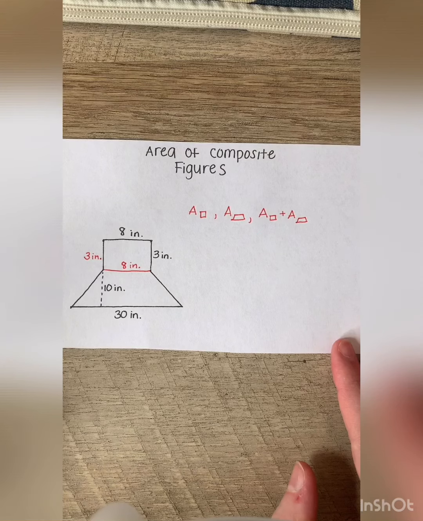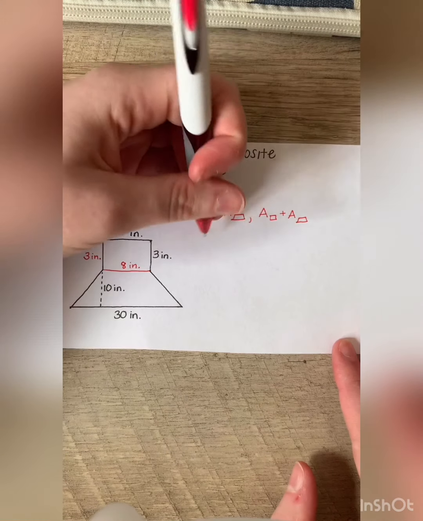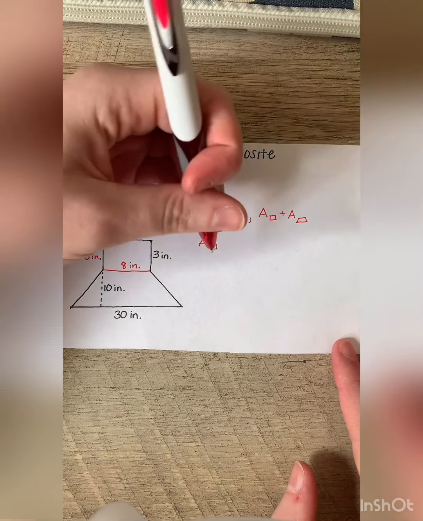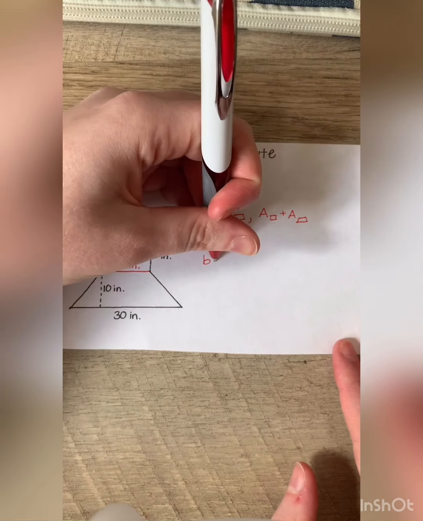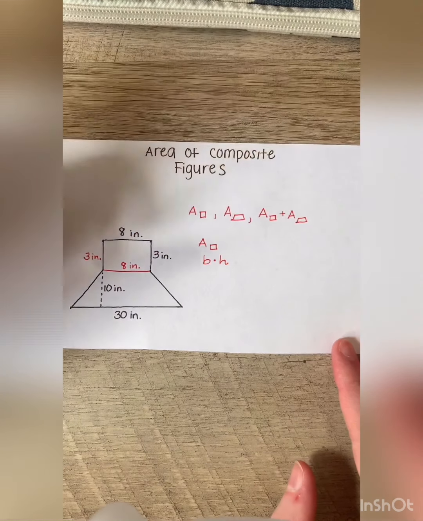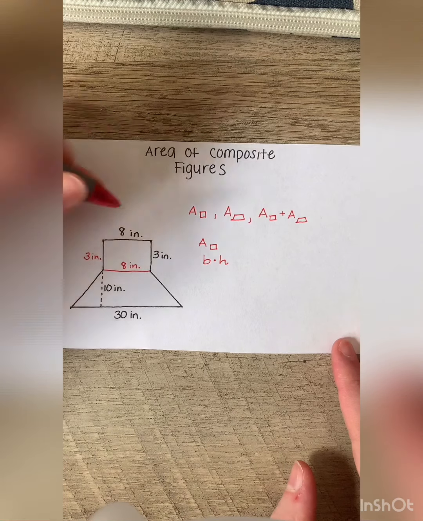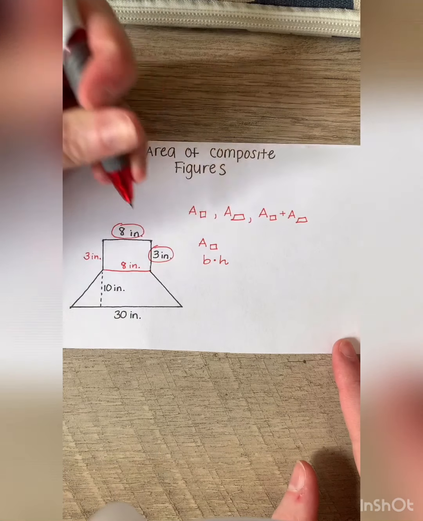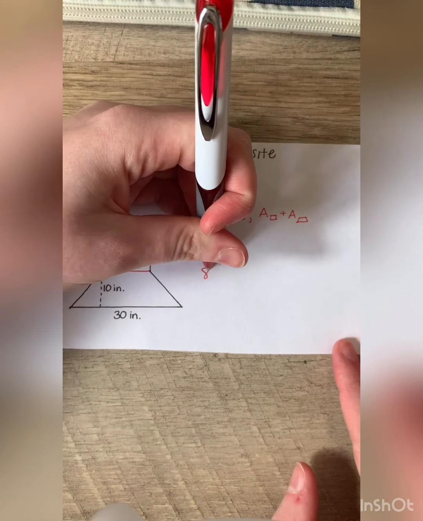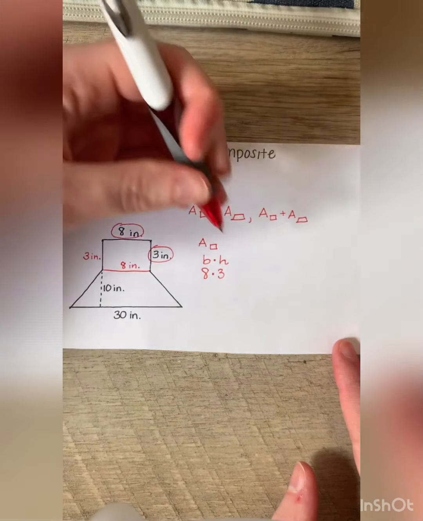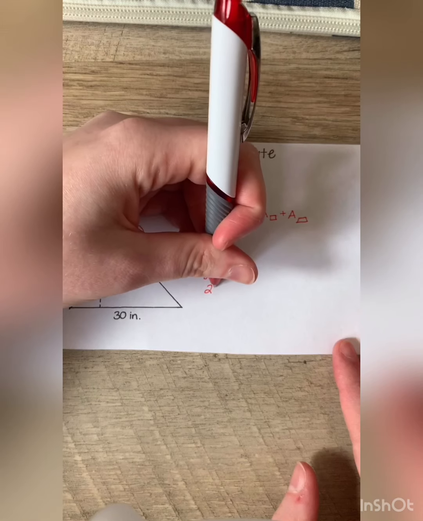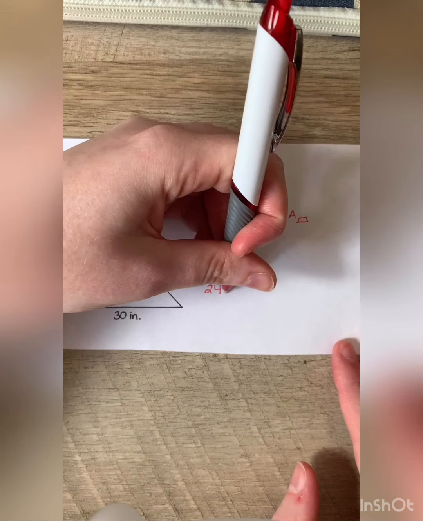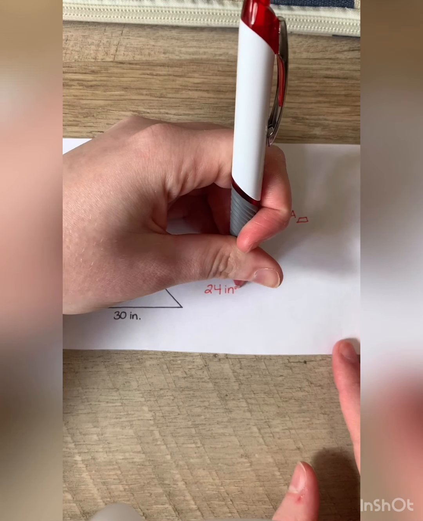So let's solve it. To find the area of the rectangle, remembering my formulas, I need to take the base times the height. And they gave it to me. I have 8 times 3. And 8 times 3 is 24, and my unit is inches squared because I multiplied together 2 inches.